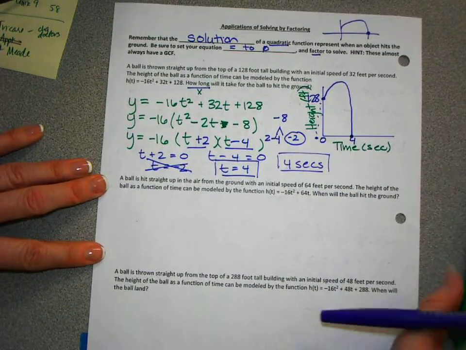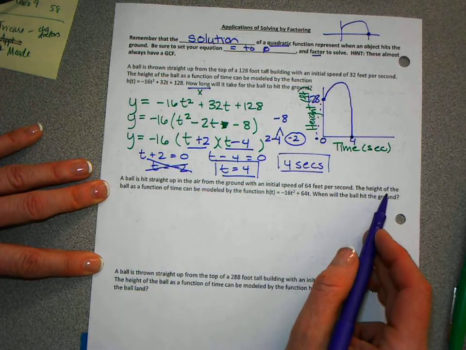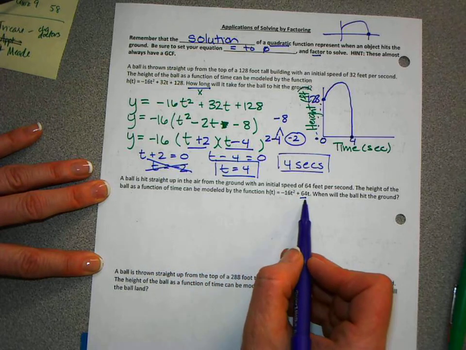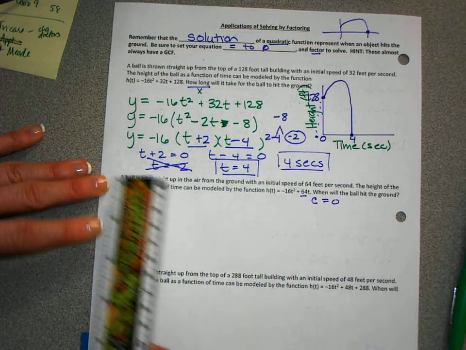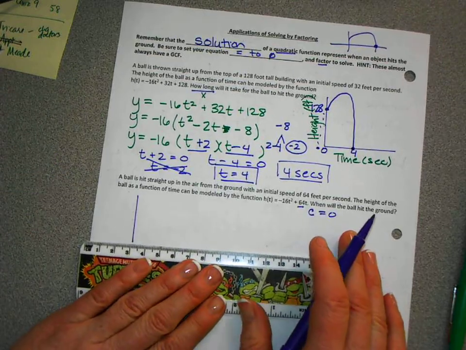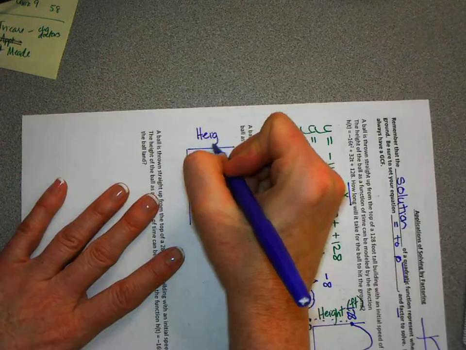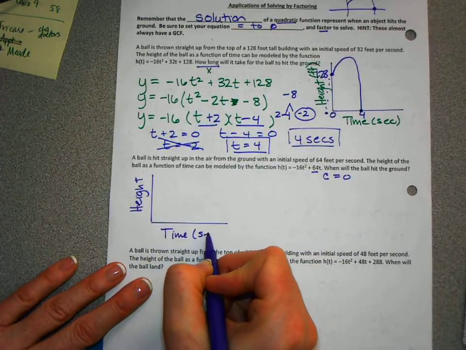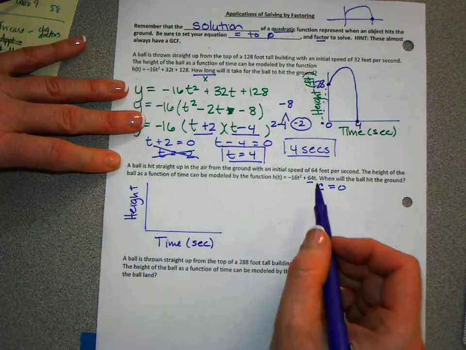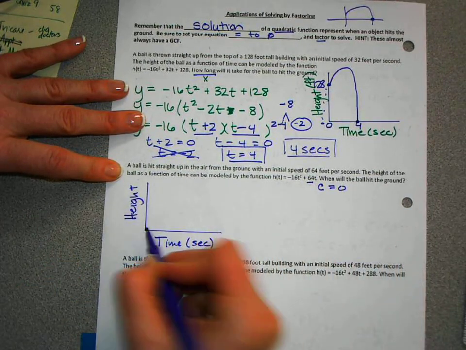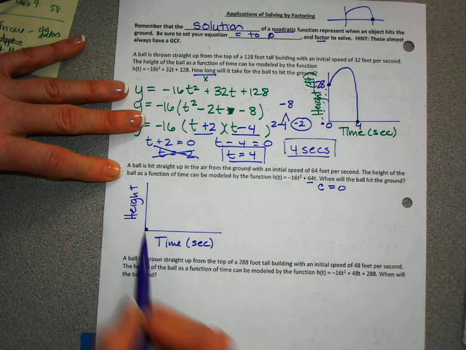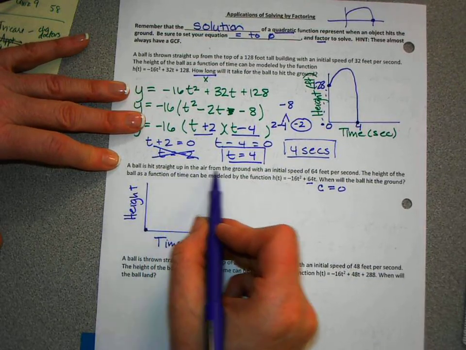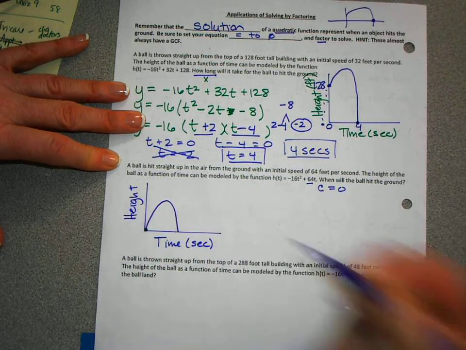Okay. Next problem: a ball is hit straight up in the air at 64 feet per second. The height of the ball can be modeled by this function. It means that the c value is 0. Sketch, sketch, sketch. Draw your sketch. Label your axes. So time is on the x-axis and height is modeled on the y-axis. The ball is going to start on the ground, at 0. So the y-intercept is 0, okay? It's hit straight up in the air, so it goes up, and then it comes down.